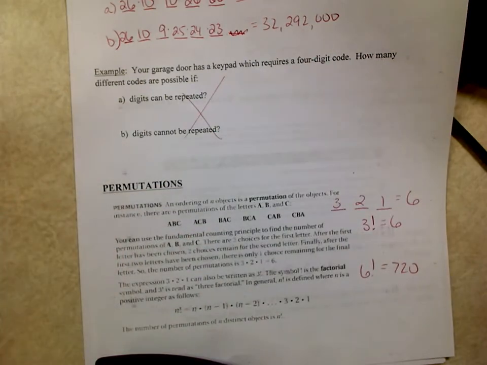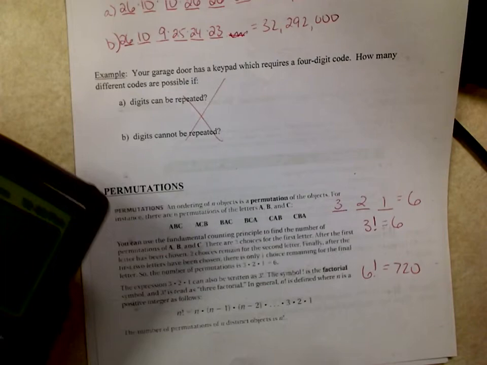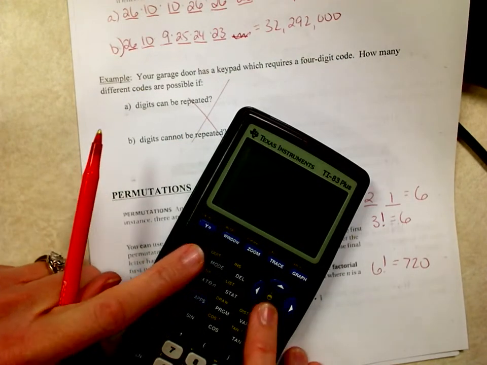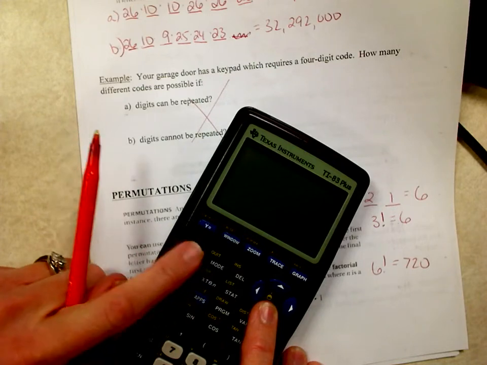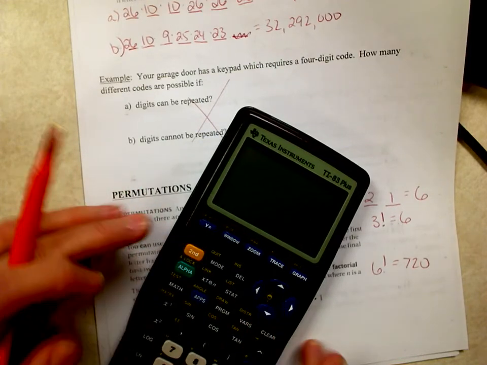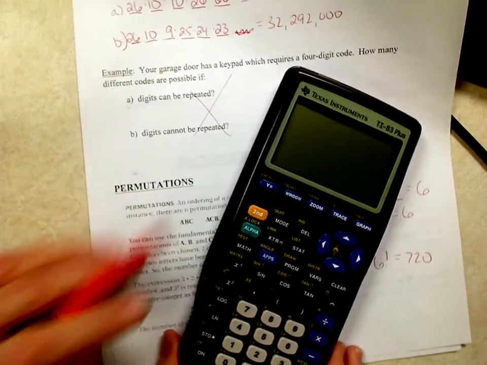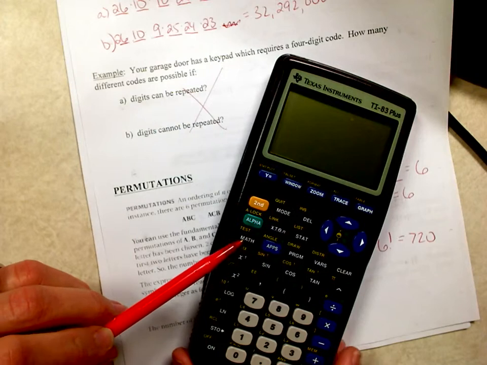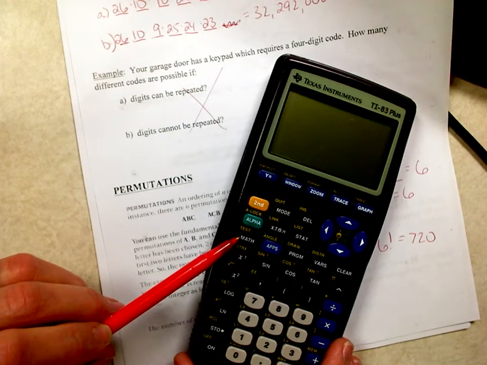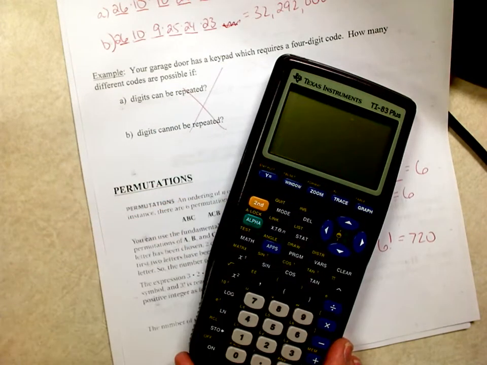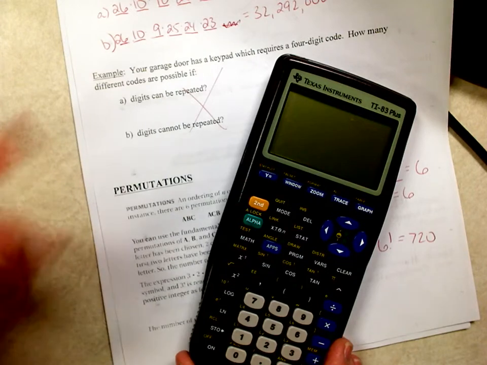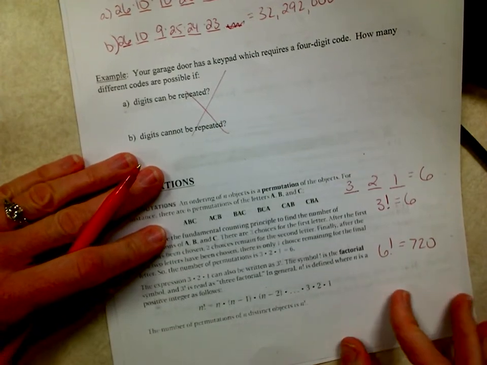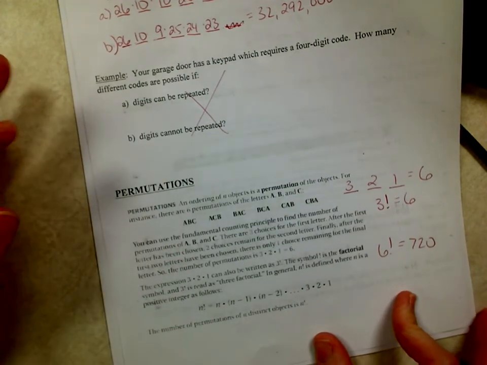If you're on the graphing calculator, just so you know where these are located, you would again, let's see if you can see that a little bit better. Well, this one's dead. What you would do is you would type in 6, you would hit the math button, and when you go to this menu across the top would be a probability menu. You would go there and choose your factorial symbol as well. This can be used when you are rearranging all of your items.